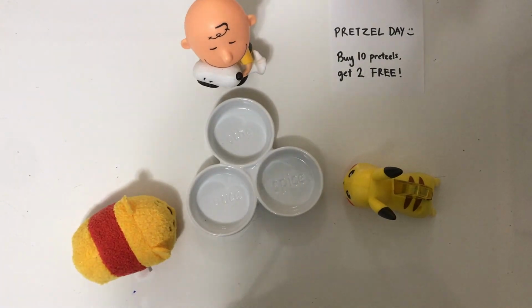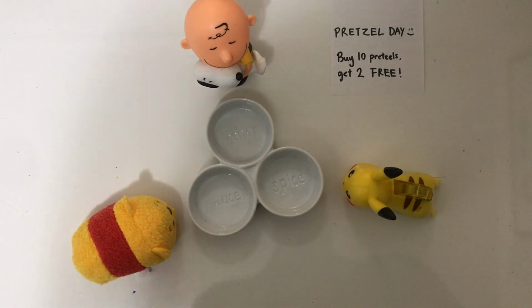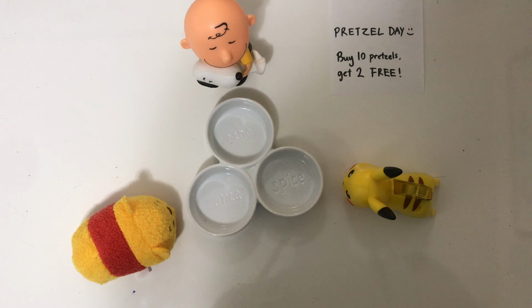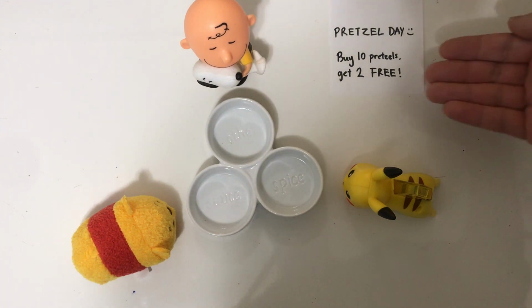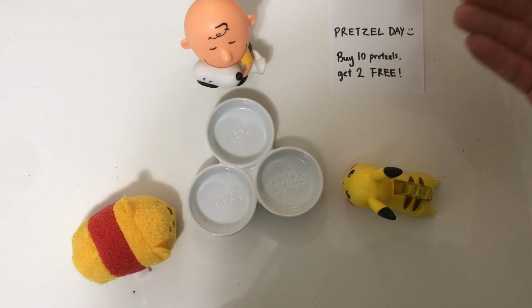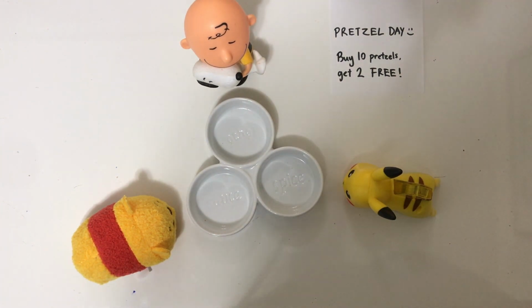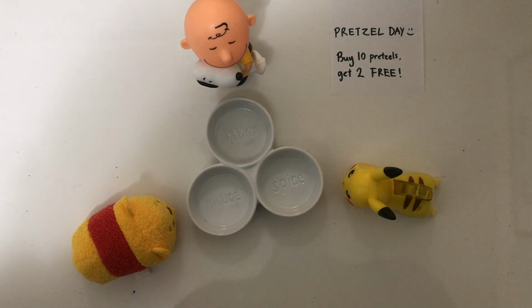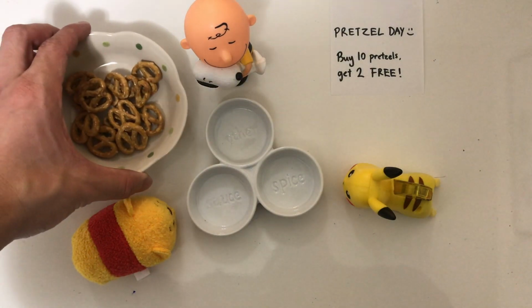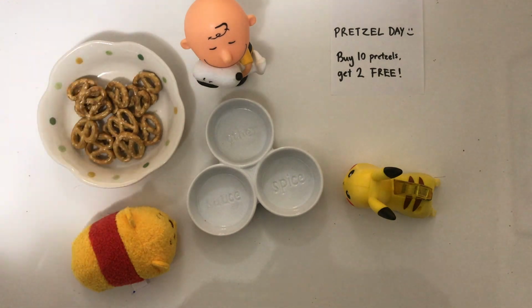Once upon a time, there were three friends who always got together to celebrate National Pretzel Day. And this year was no different. They went to their usual restaurant and decided to order this amazing deal they had going on, which is if you buy 10 pretzels, you get 2 extra ones for free. So they ordered this huge plate of pretzels, meaning there are 12 in total.